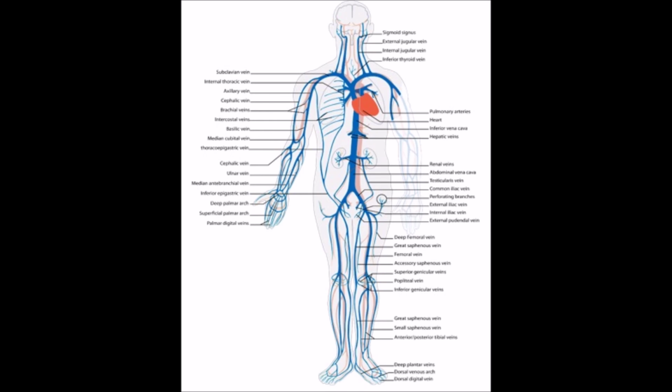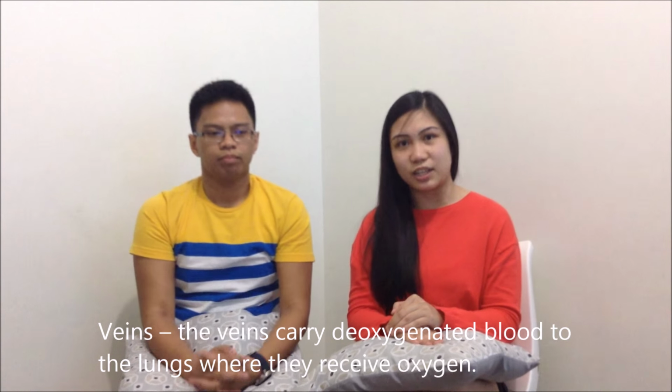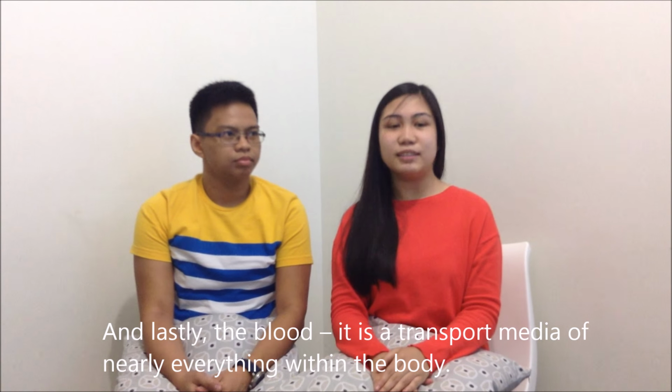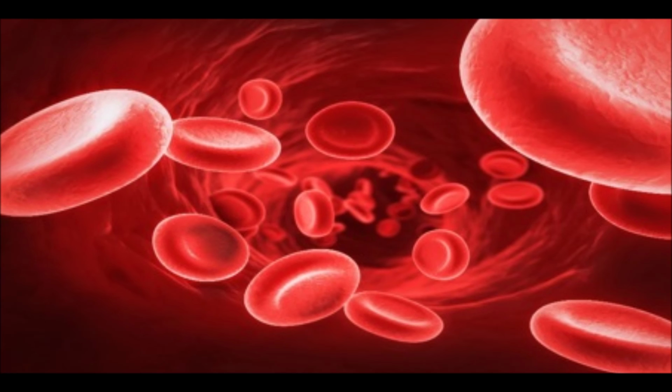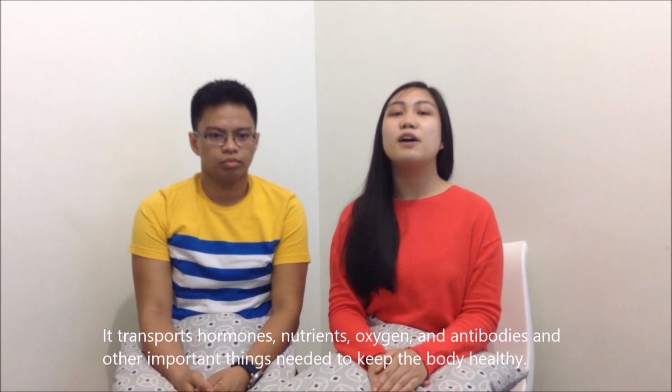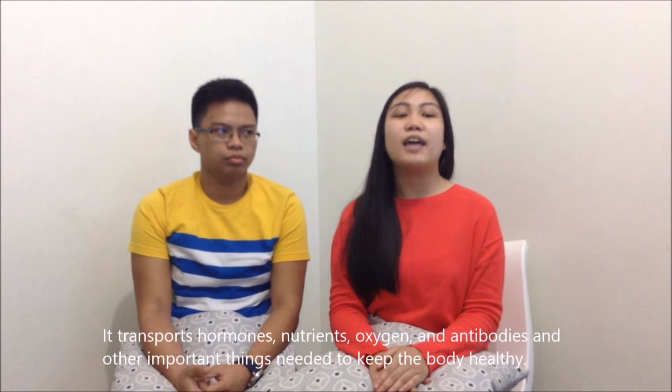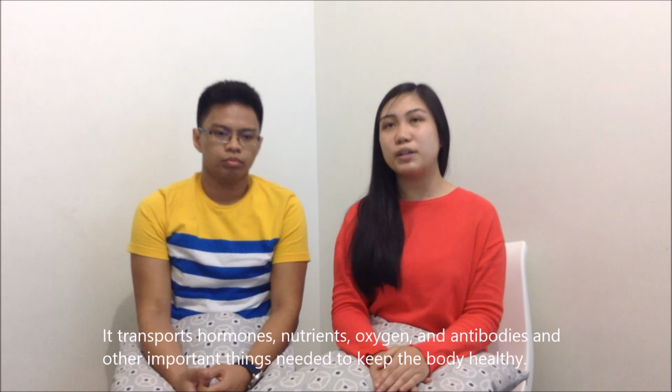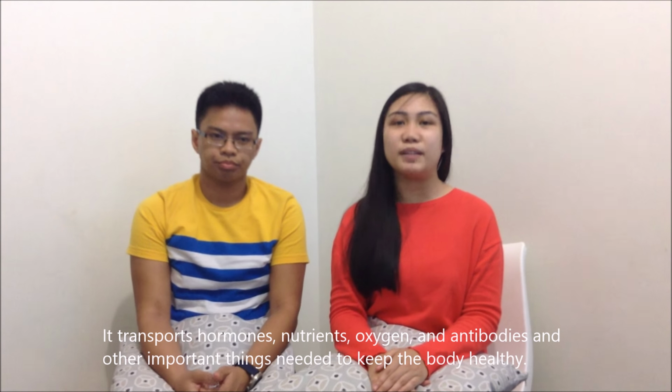Veins. The veins carry the deoxygenated blood to the lungs where they receive oxygen. And lastly, the blood. It is a transport medium of nearly everything within the body. It transports hormones, nutrients, oxygen, antibodies, and other important things needed to keep the body healthy.